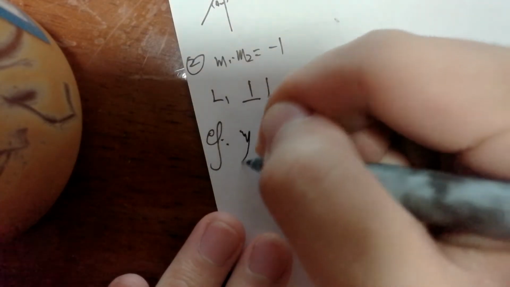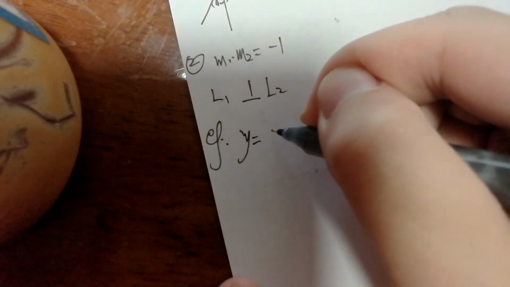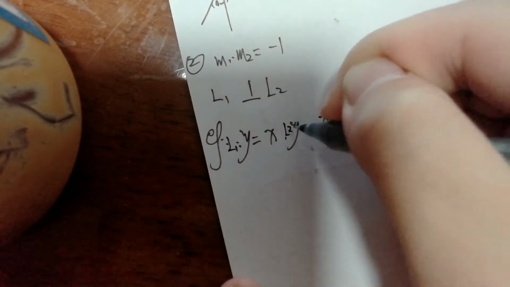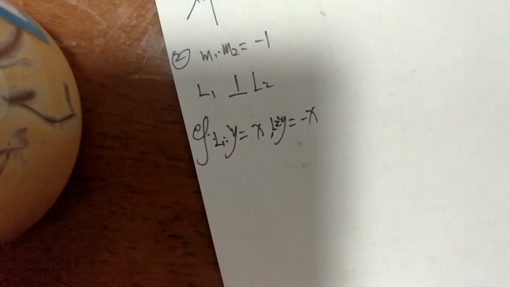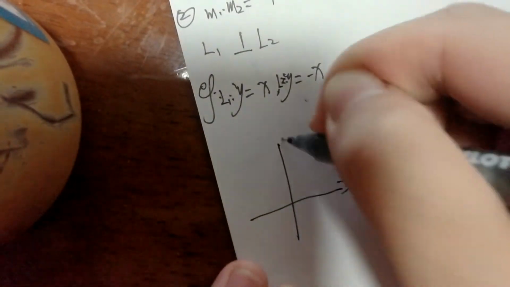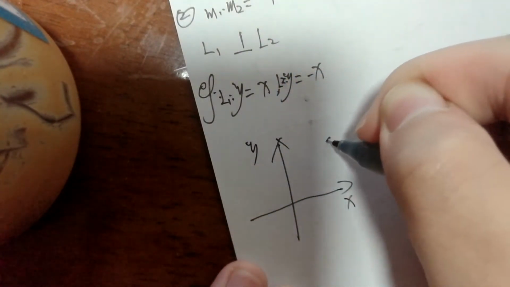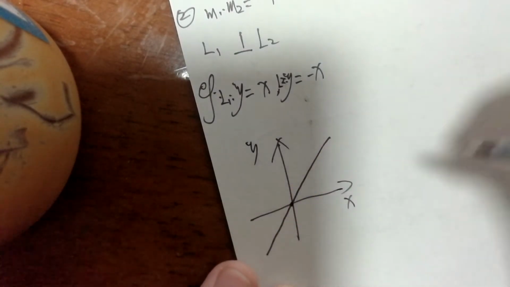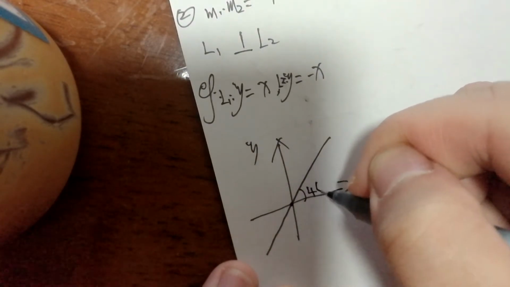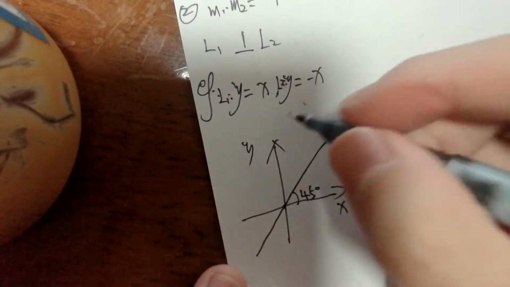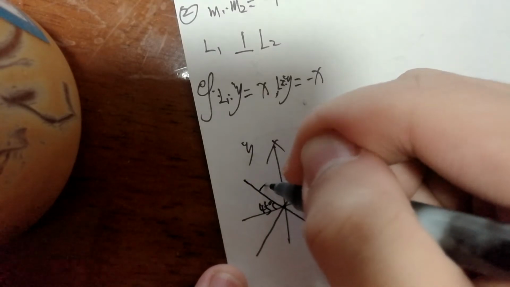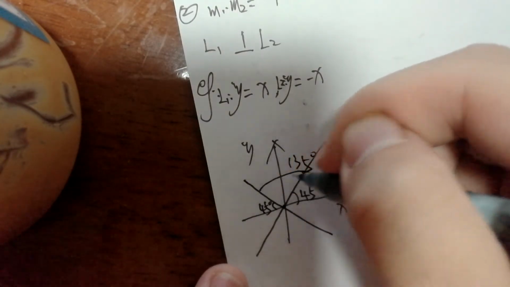Again, you can try to think about y = x and y = -x. This one will be L1, L2. This might be the most obvious one to see why they are perpendicular. If you can recall, y = x just passes through the origin, (0, 0), and the angle will be 45 degrees. And the other one, y = -x, will be 45 degrees here, or you can say 135 degrees in this really big angle.